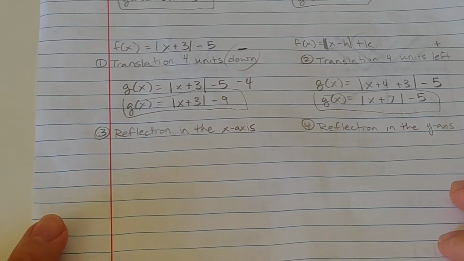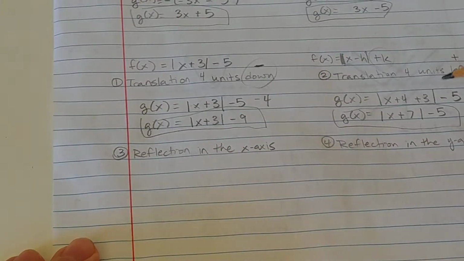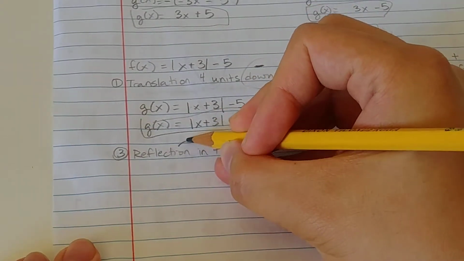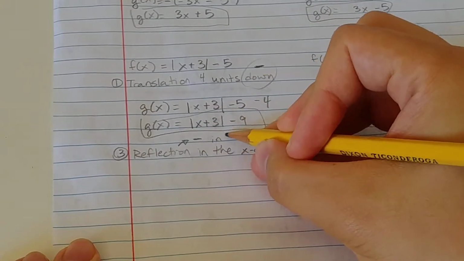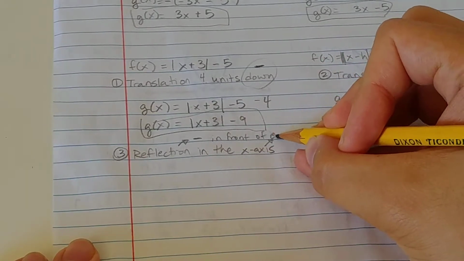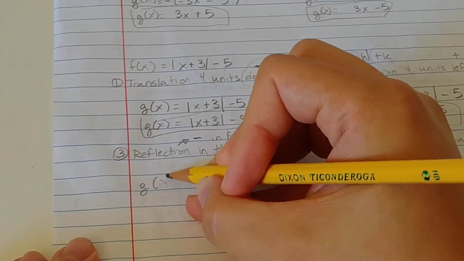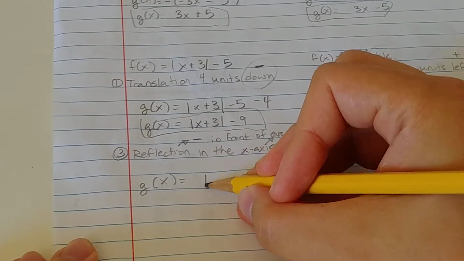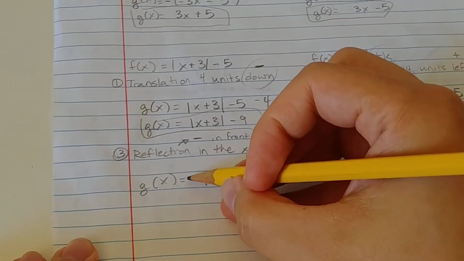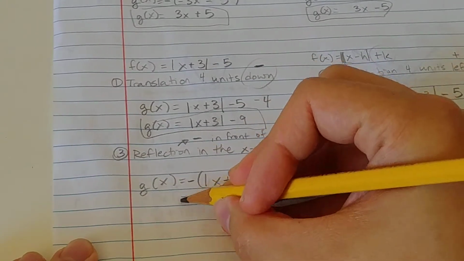And let's look at the reflections. Again, reflection means it's going to have a negative either in front of the whole function or in front of just the x. If it's the x-axis, it's in front of the whole function. So reflection is a negative in front of, and x-axis means everything. So put it in front of everything. We're going to have g of x equals, write the original function, absolute value of x plus 3 minus 5, and it's in front of everything, so you put parentheses and a negative in front, and distribute.